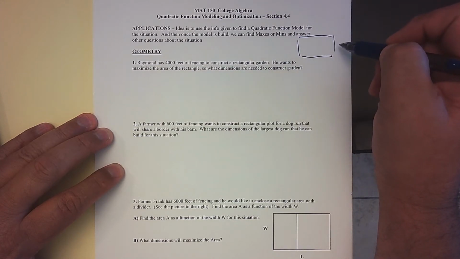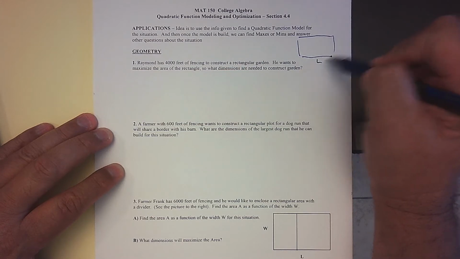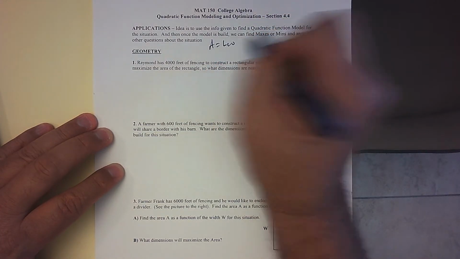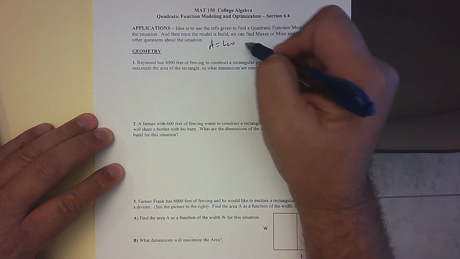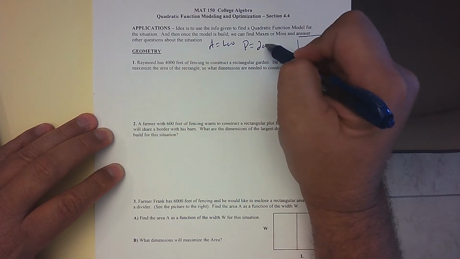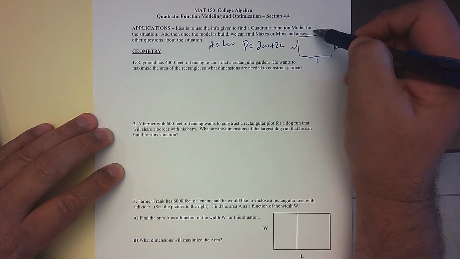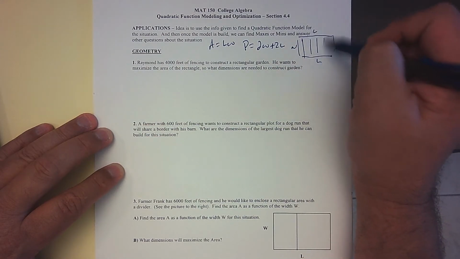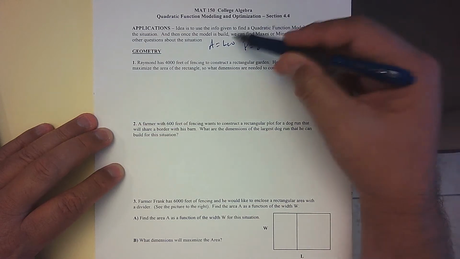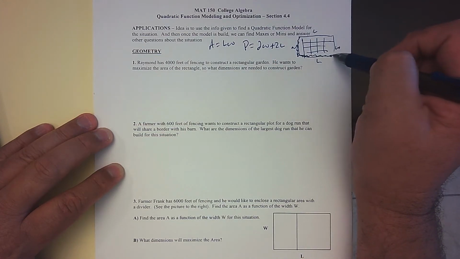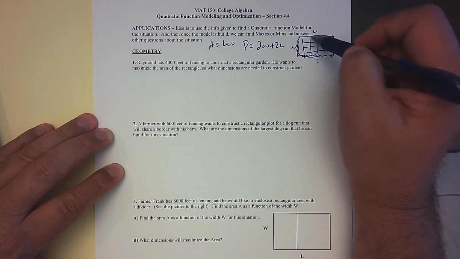What we know for a rectangle is if we've got a certain length and a certain width, the area is the length times the width. And then the perimeter is twice the width plus twice the length, right? So again, the area is how many square units we have inside, length times width. The perimeter, we walk the width once, the length once, the width twice, the length twice.